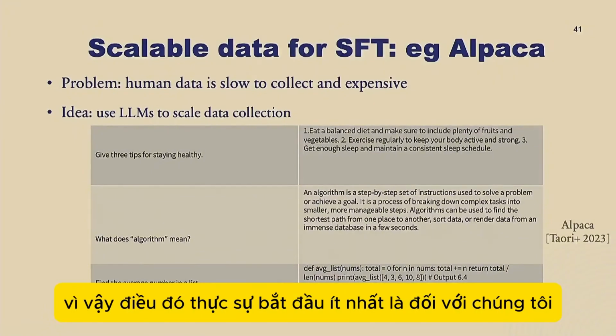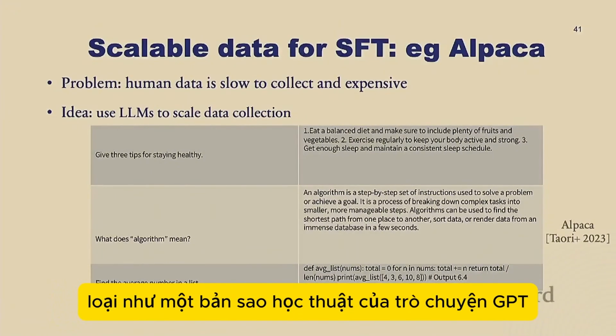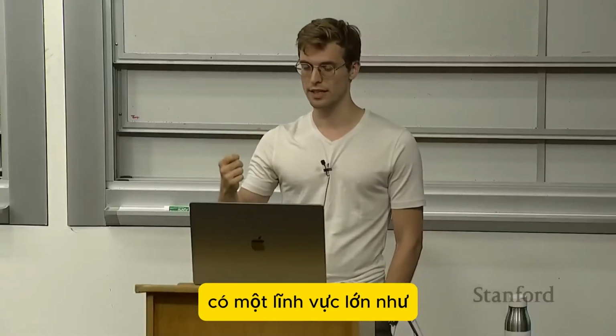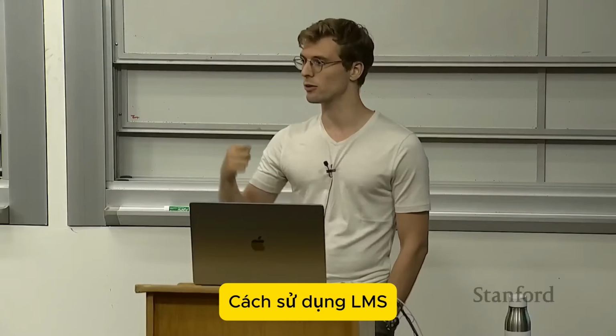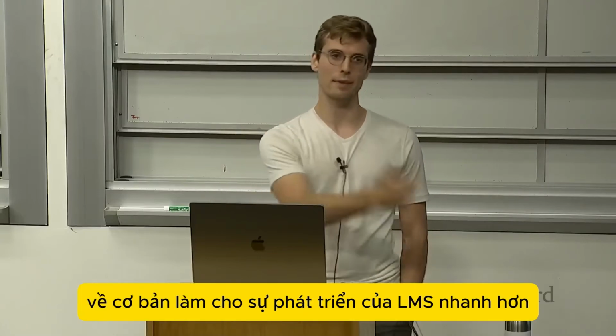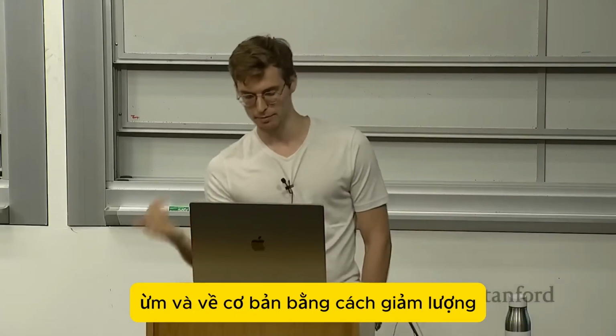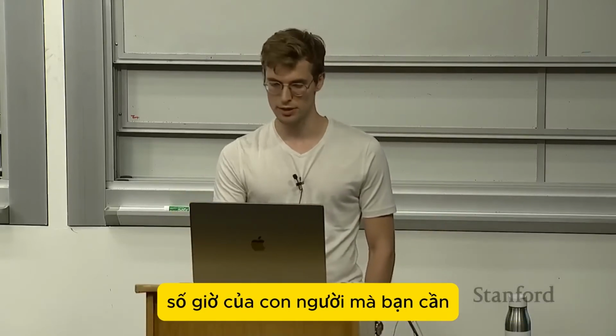So that really started, at least for us, as an academic replication of ChatGPT. Now there's a big field of synthetic data generation, of how to use LLMs to basically make development of LLMs faster, and basically by decreasing the amount of human hours that you need.